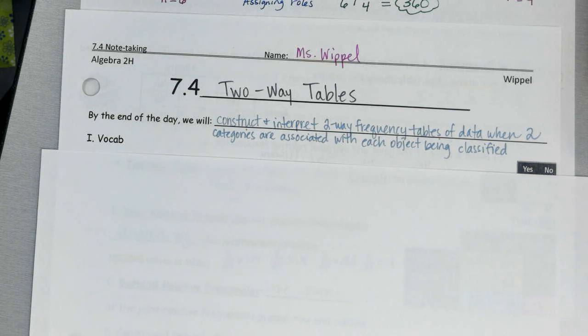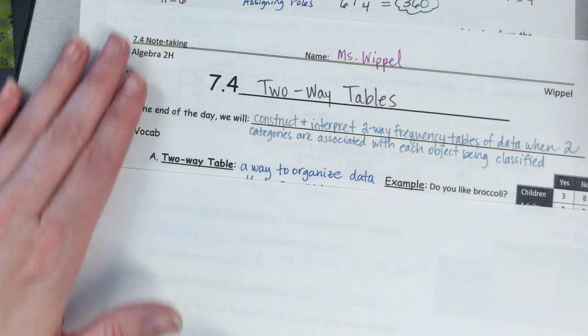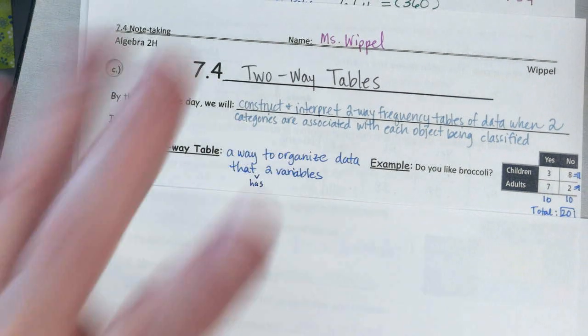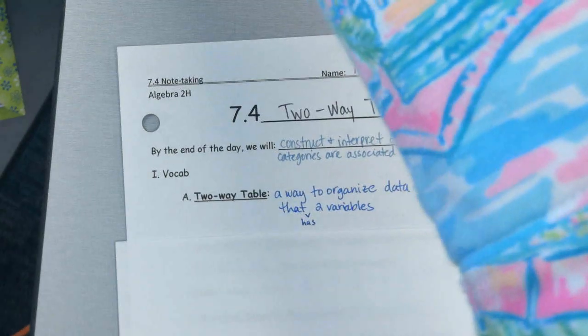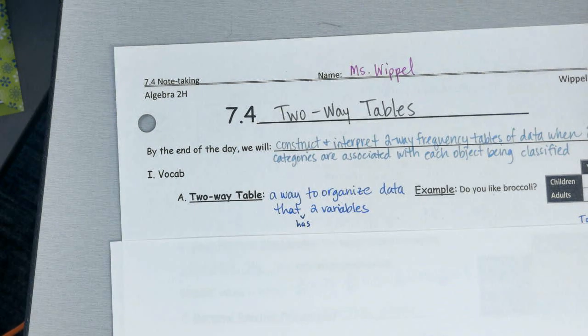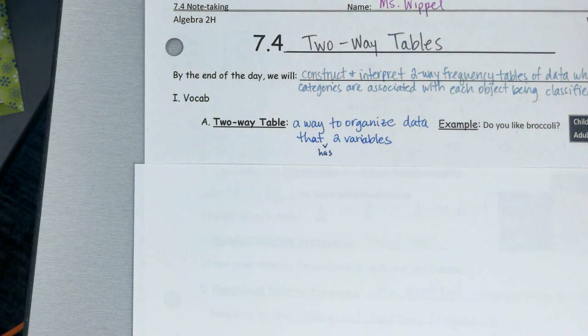7-4 two-way tables. We're going to be constructing two-way tables and interpreting what's called two-way frequency tables. This is when you have two different categories that are being associated with each object, and those are going to be classified a little bit differently. So a two-way table is just a way to organize data that has two variables.